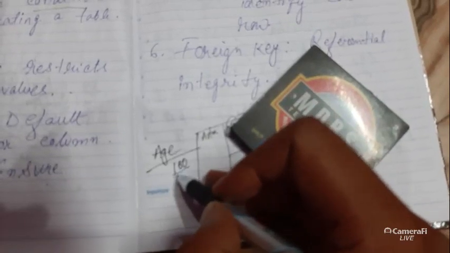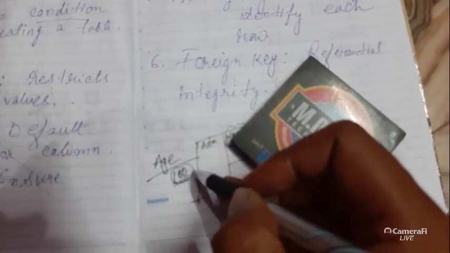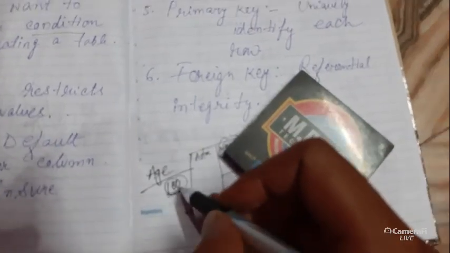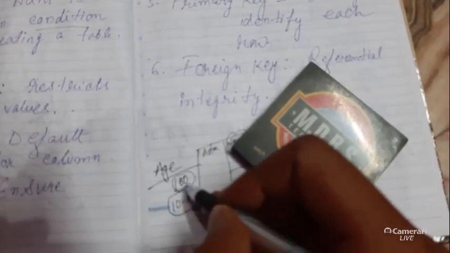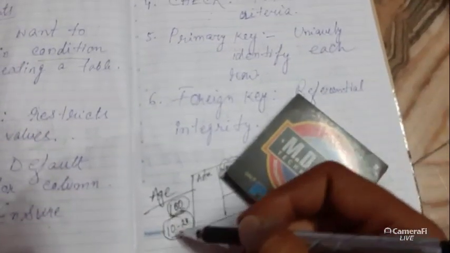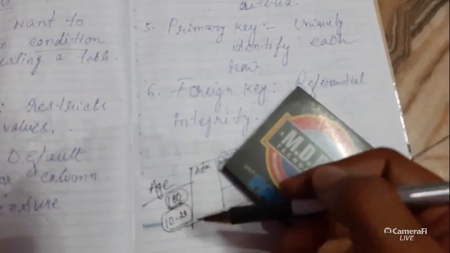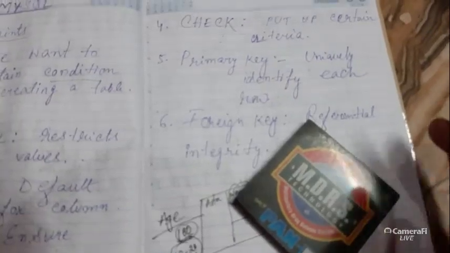So this type of mistake can arise. So the check constraint will restrict wrong entries. Wrong entry means I want the value of age to be between 10 and 20. So I will mention that under the check constraint. Then what will happen, if any user by mistake or genuinely enters a wrong value, it will raise an error message.